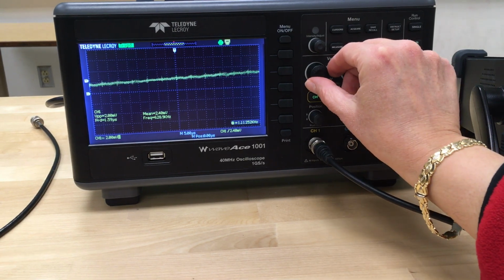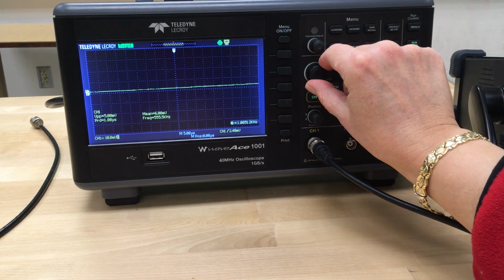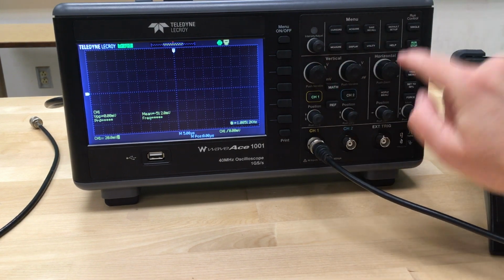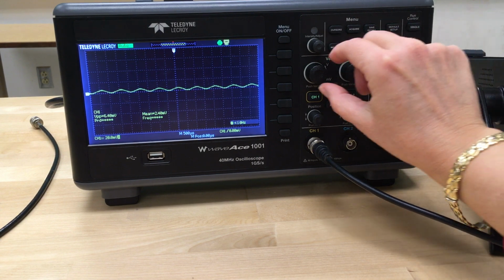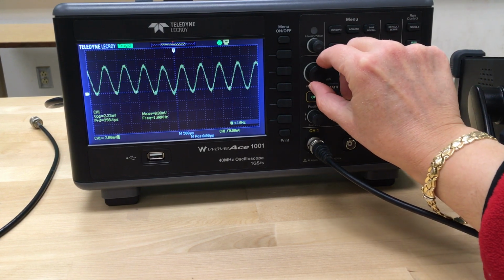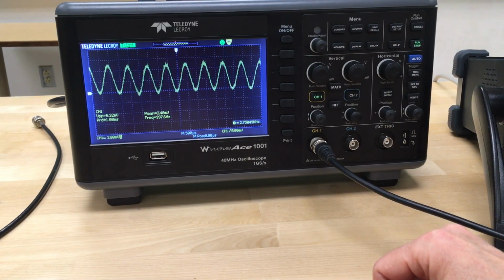So I will use the vertical gain here and the horizontal gain and see if I can display a signal. Oh, there it goes. Okay, looks like we have a signal.